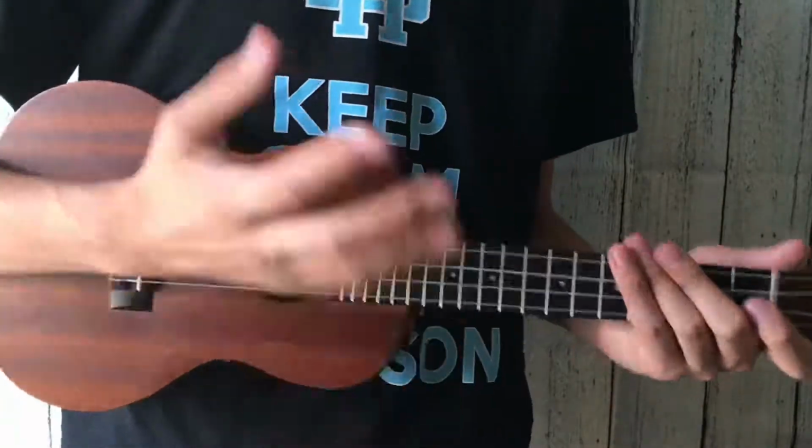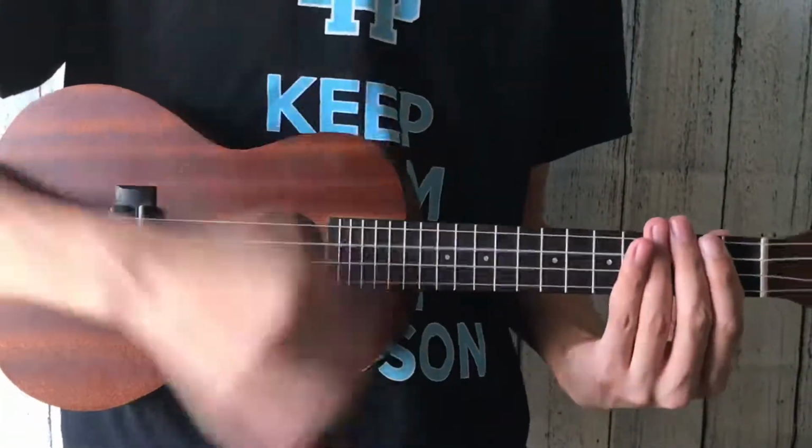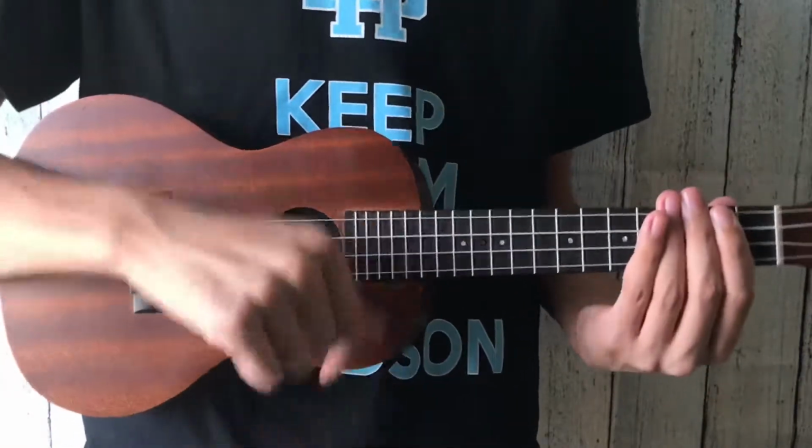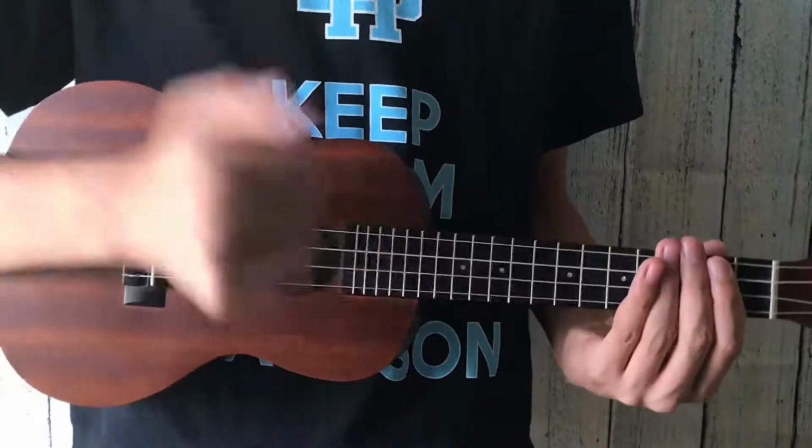Moving on to strumming pattern, the strumming pattern for this song is down, pause, up, tap, pause, down, pause, up, tap, pause, down, pause, up, tap, pause, down, pause, up, tap.